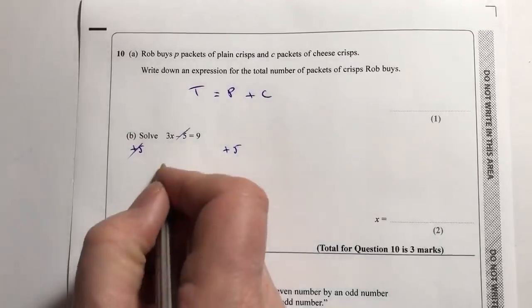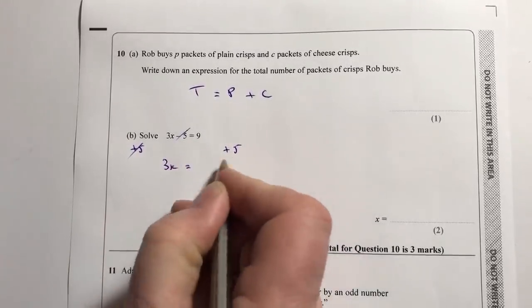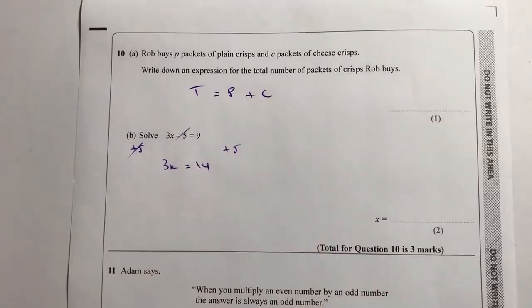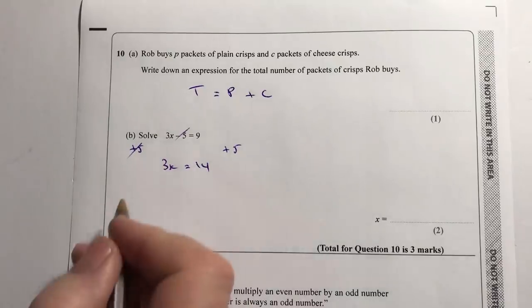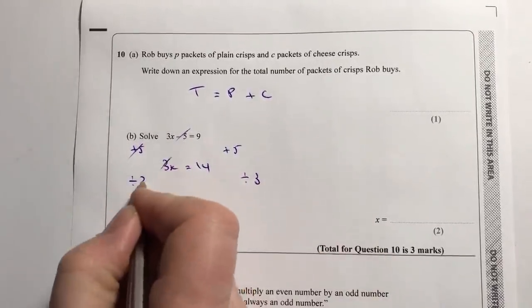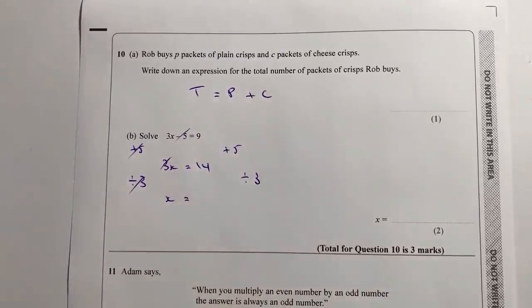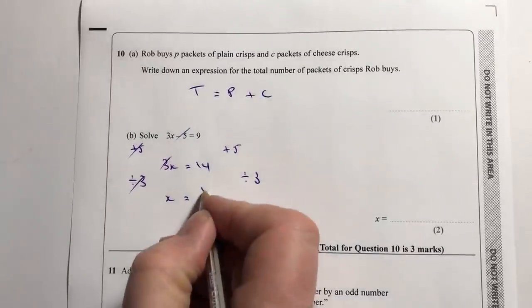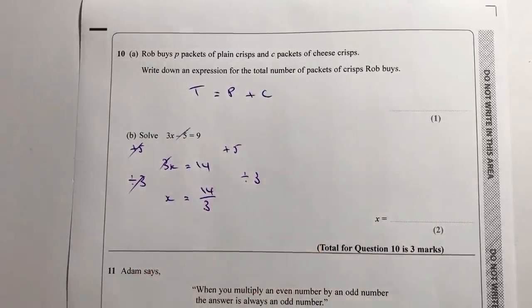So what we end up with is 3x equals 9 plus 5, which is 14. Now that's 3 lots of x. So to get 1 lot of x, what I need to do is divide by 3. If I divide this by 3, I get x on its own. And on the right hand side, if I divide by 3, I get 14 over 3, which is sufficient to answer this question.